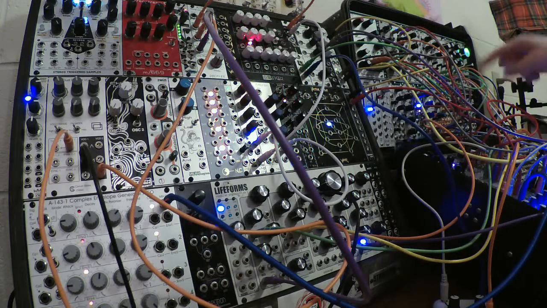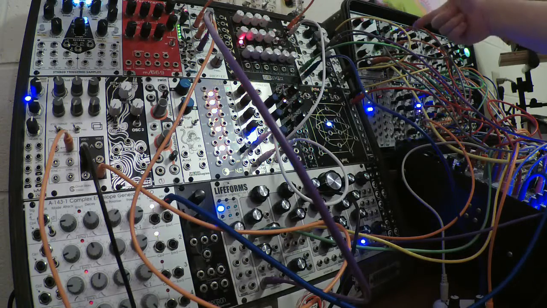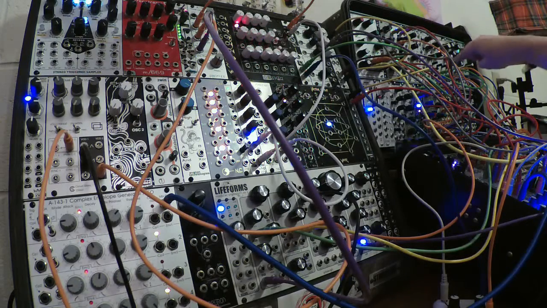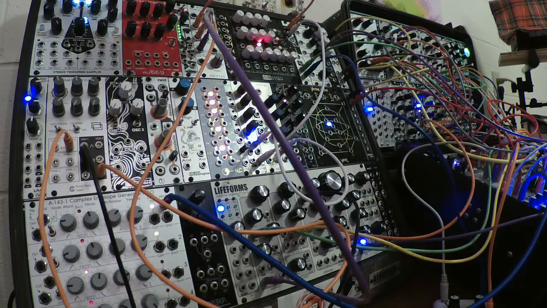from the QCD. Let me solo this for a second, because the Grids reset output is triggering Pip Slope, and that's modulating the timbre of Plaits. So at the beginning of each measure, it gets that little bit of an accent there.